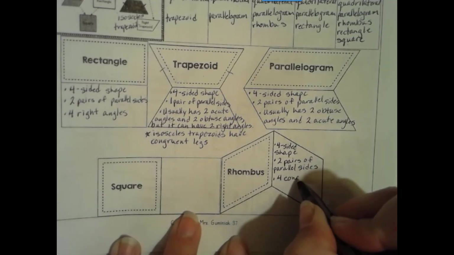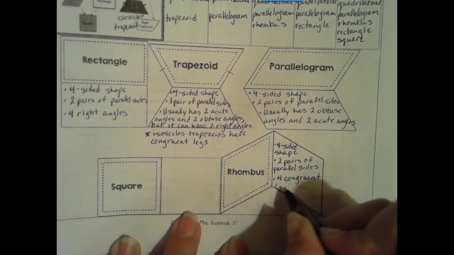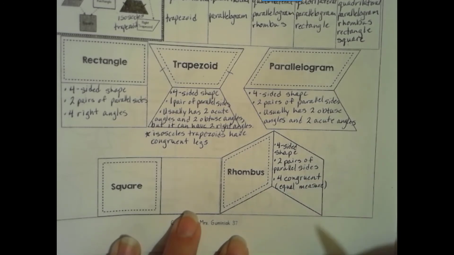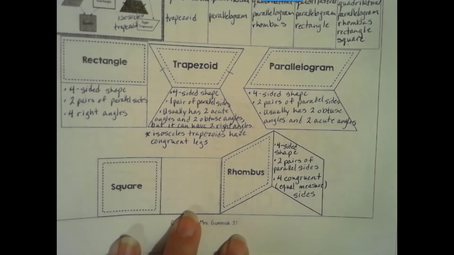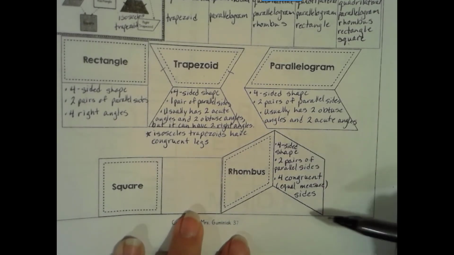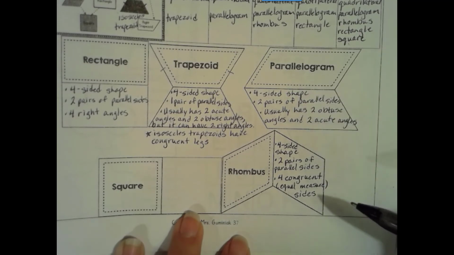Four congruent sides. Remember, congruent means equal measure. And it often will have the two acute and two obtuse angles, like a parallelogram.